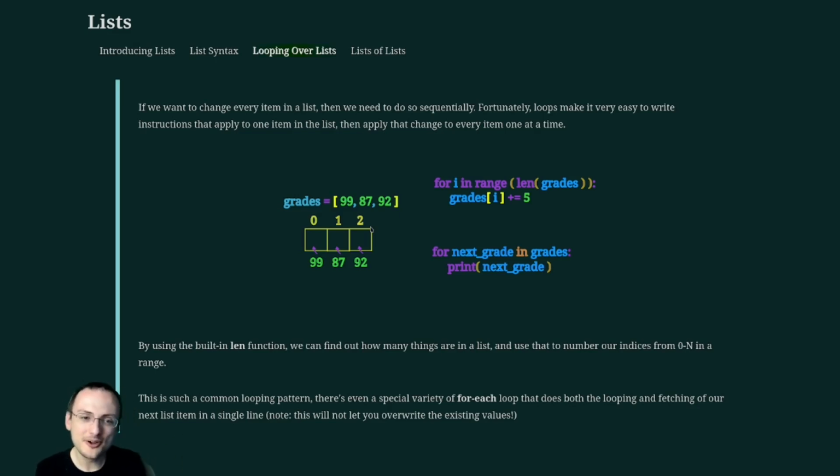Well, it turns out we already saw how you do that. You do that with the range function. You give range a stopping point and it will loop from 0 up to that number, not including it. So if I did range of length of grades, it's going to go 0 on the first pass, 1 on the second pass, 2 on the next pass, and that gives me some number that will count up through each slot of my array, my list.